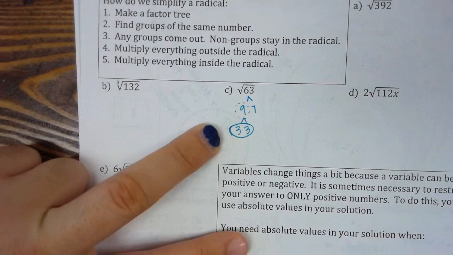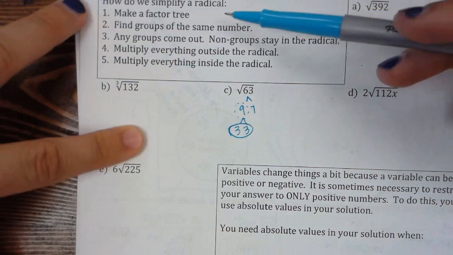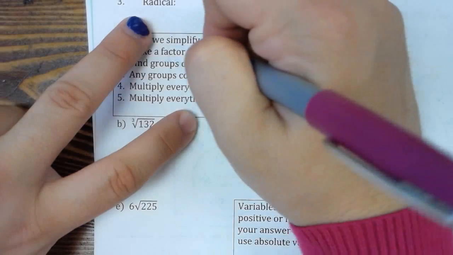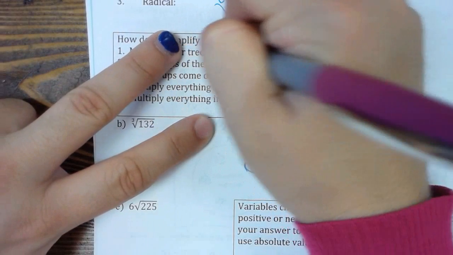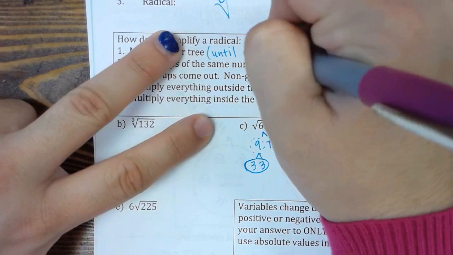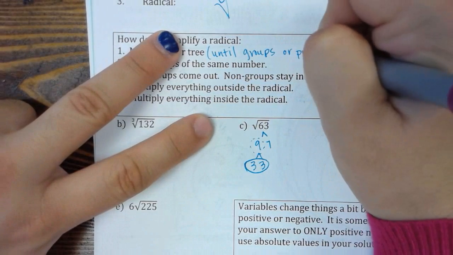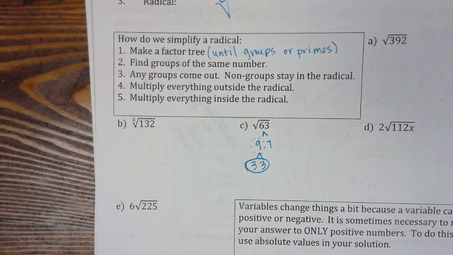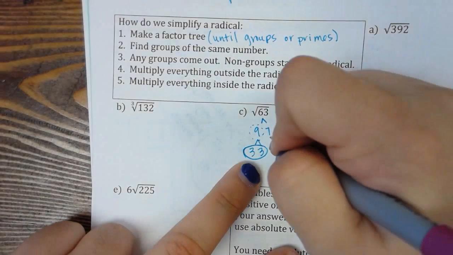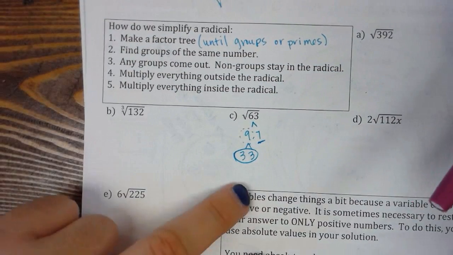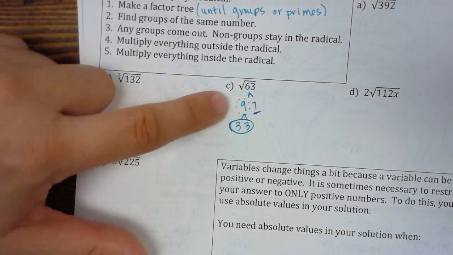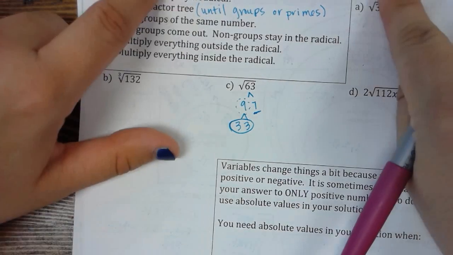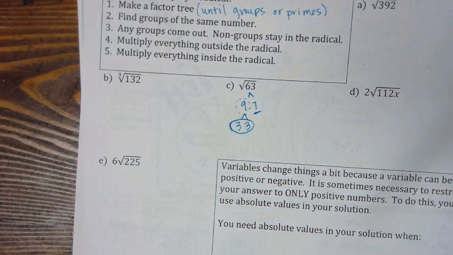So if I were to list steps on what I would do to simplify a radical, the first step is to make a factor tree. And you need to come down until either you have groups or primes. If you're going to make a mistake, it's because you didn't factor tree it all the way down. So there's a group of 3, and then I have this single 7. I like to circle my groups, underline my 7s. Now notice I didn't circle the 9 really, right? It's because that 9 is the 3 and the 3. I circled the 3's instead.